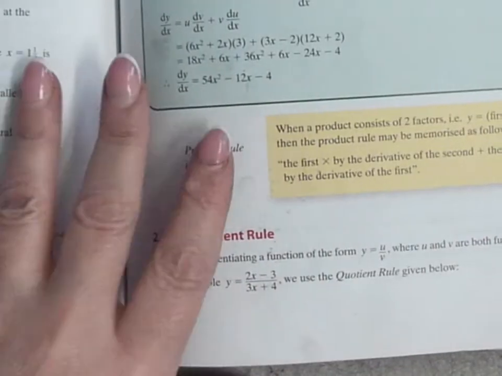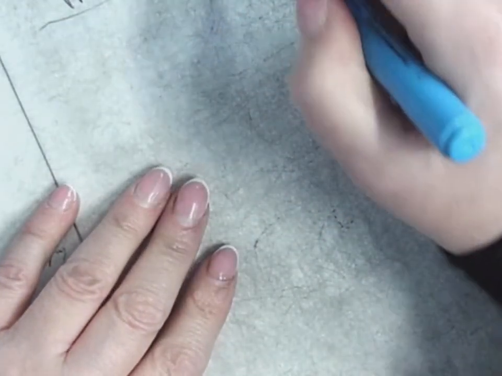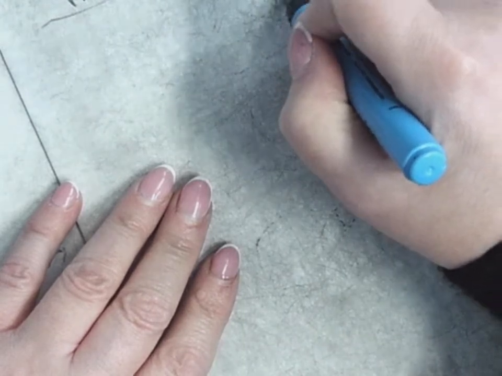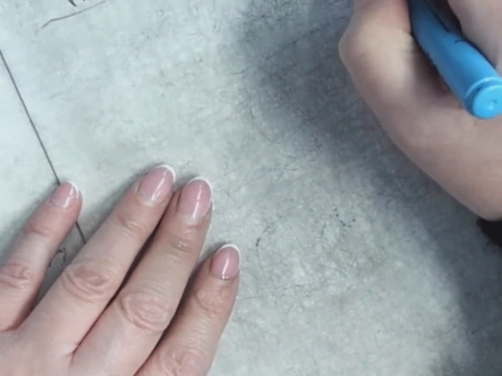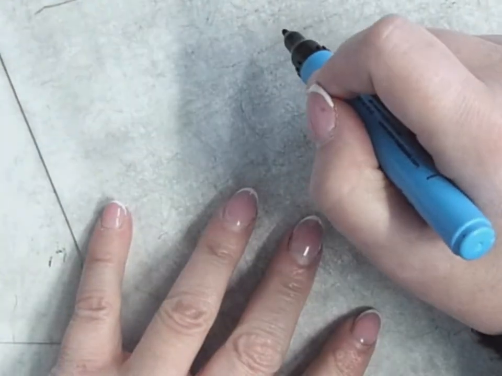Right, okay? So the product rule is, and again when I write it down, it's going to look crazy, right? So basically, if you have a function, y is equal to u multiplied by v, as in one thing multiplied by another, right? Okay?